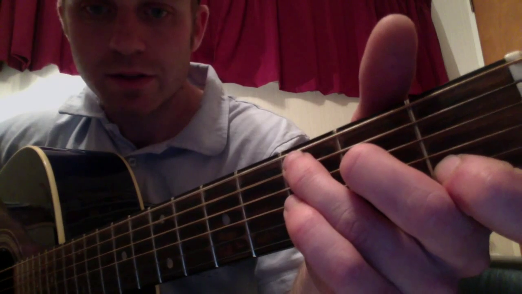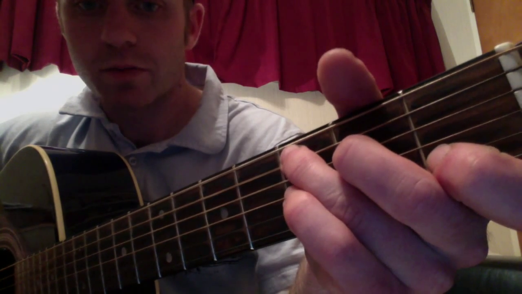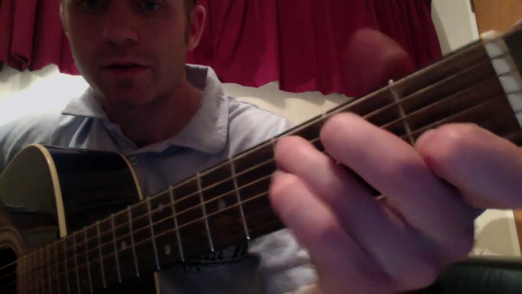The proper way to do it is actually just to bring that finger up a little bit. So the tip of that finger is now muting that string while playing that one. And my thumb should actually be down about halfway on the back of the neck. So that's proper technique, which you should start learning now.